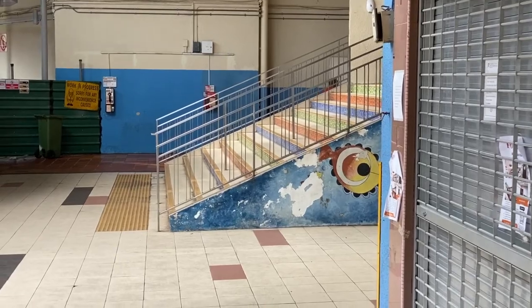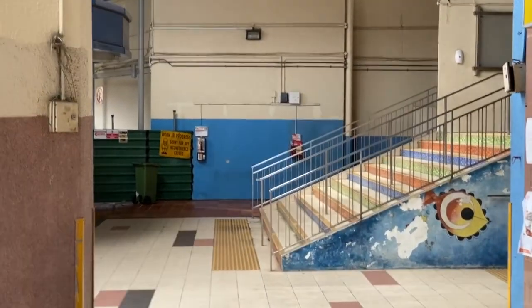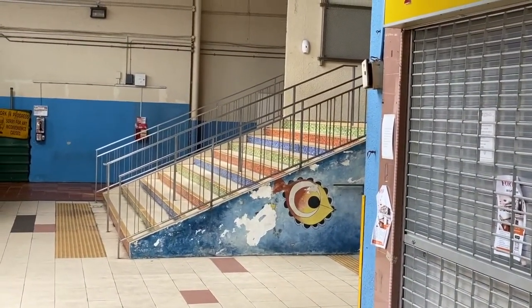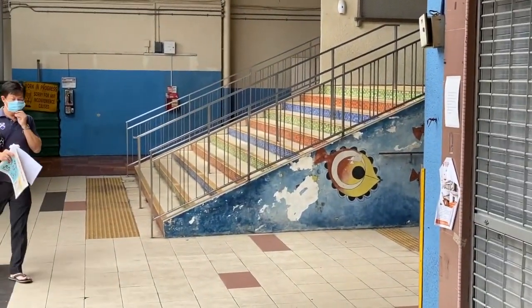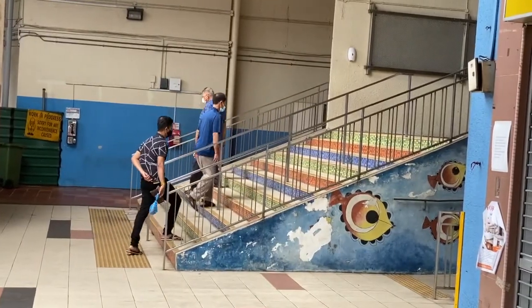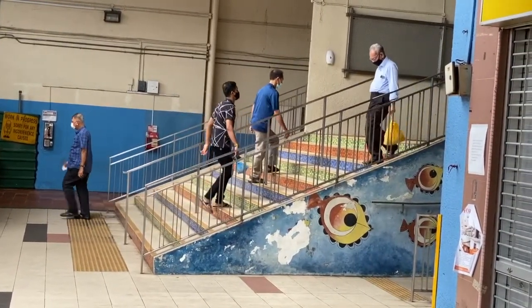I'm trying to hold it steady, but I'm having a little bit of difficulty. I try to brace it against something when somebody comes. There we go. People moving through the frame.